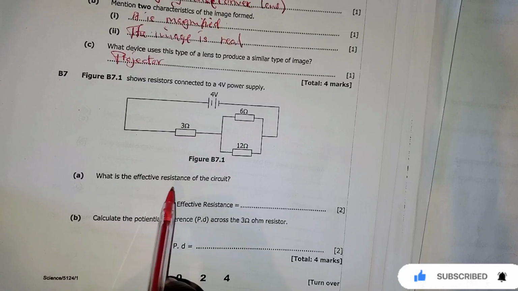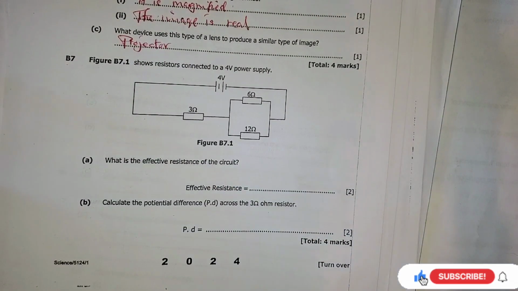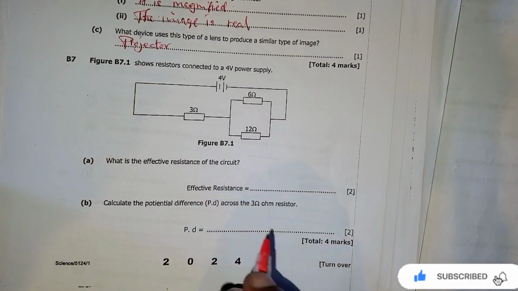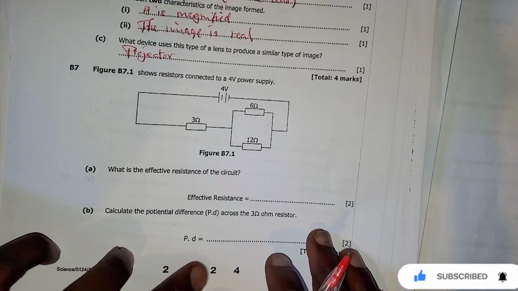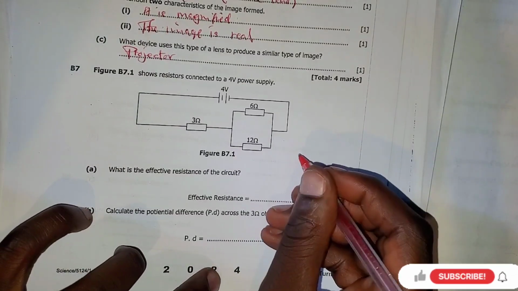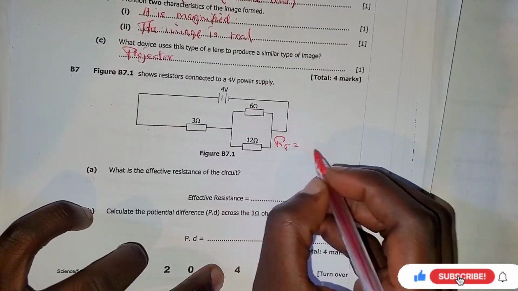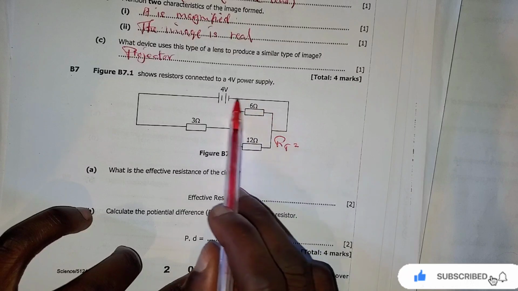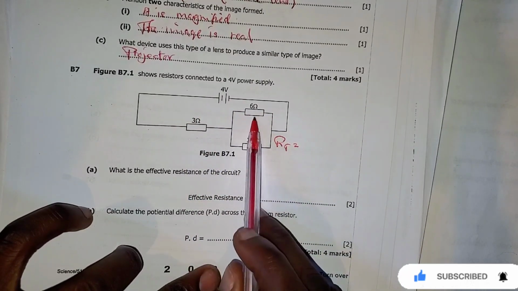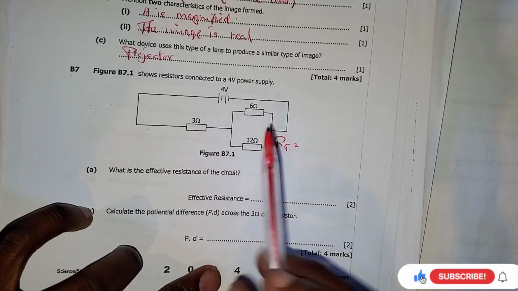So what is the effective resistance of the circuit? They're asking us to find the effective resistance. The effective resistance is the same as total resistance. Since this is a combination of series and parallel circuit, we first need to make the parallel circuit into a series circuit.